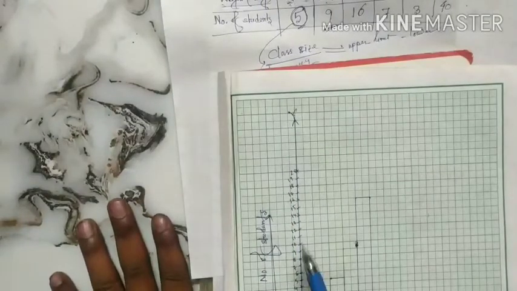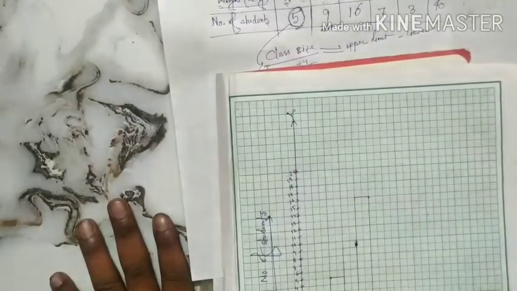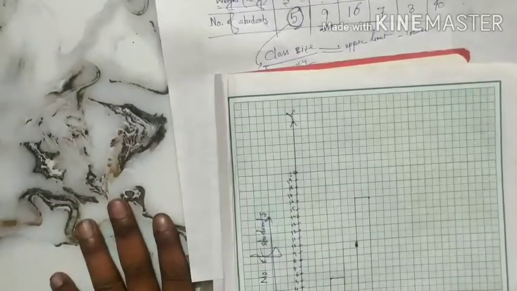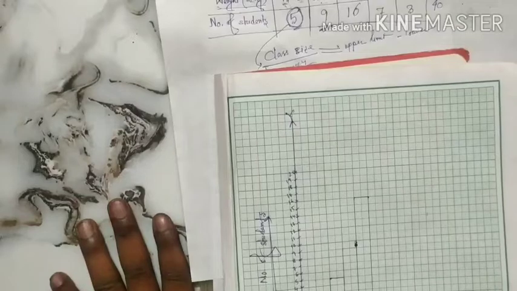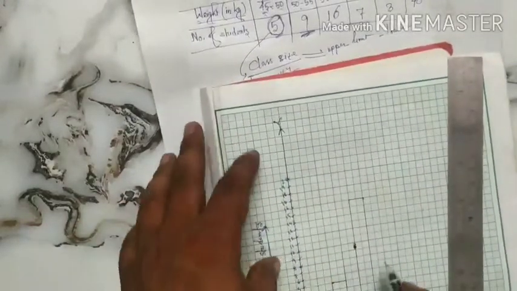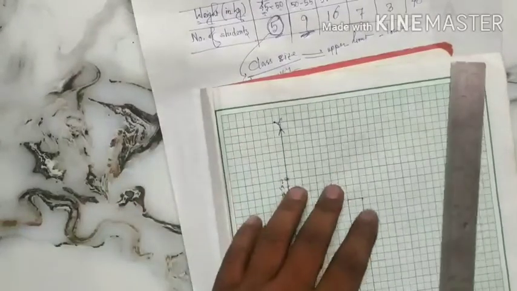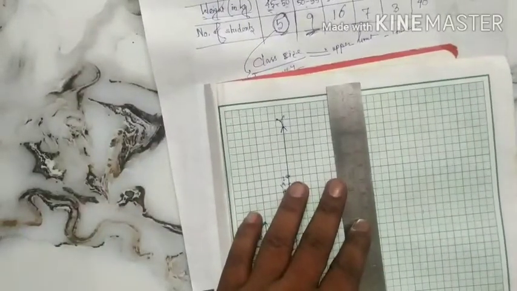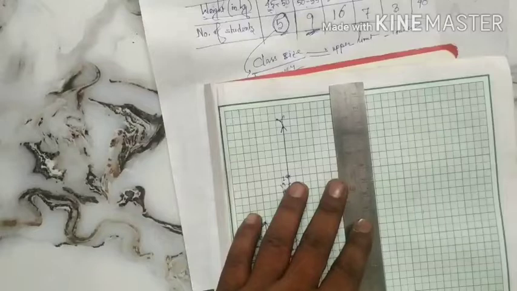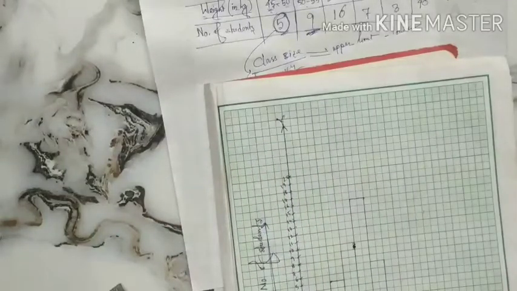Next, 60 to 65. The value is 7. So 7 where? 7.